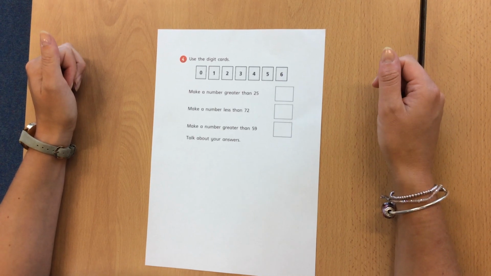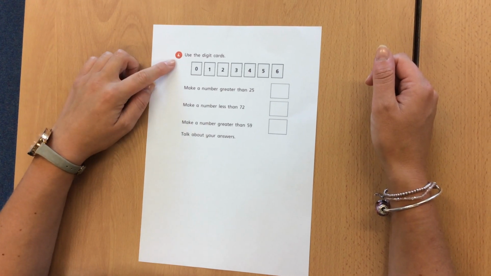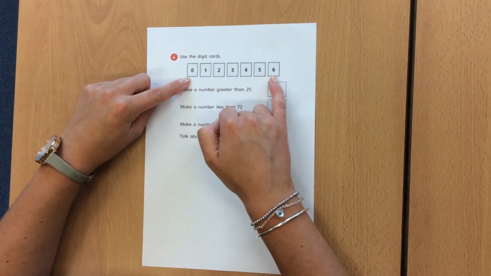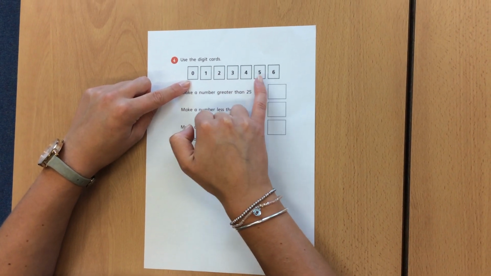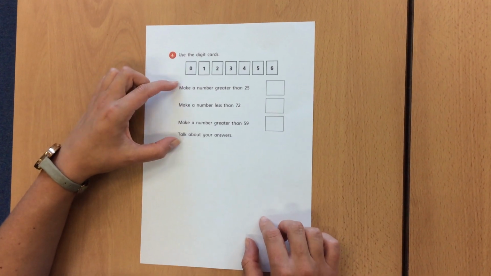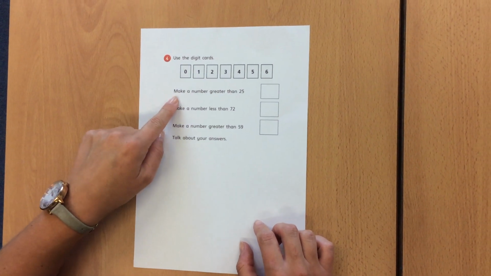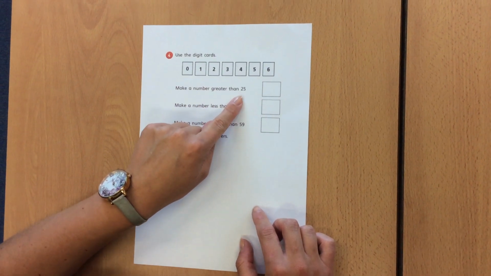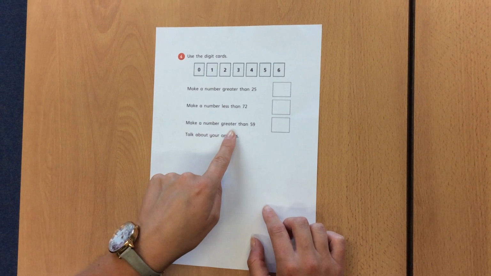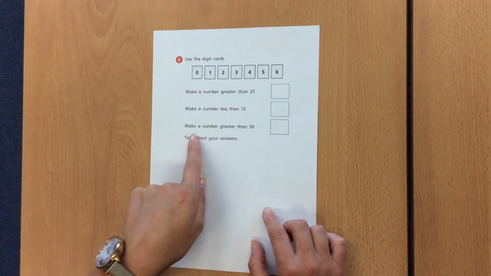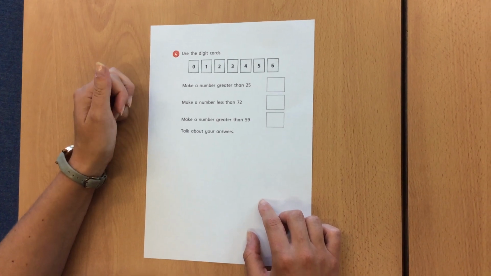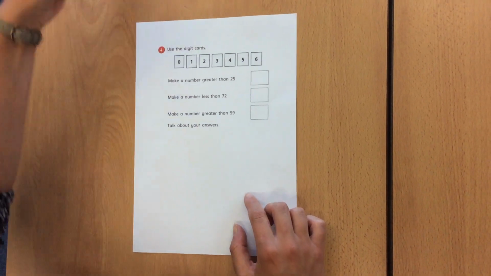So next to question 4, it says use the digit cards, and you've been given the digit cards 1 to 6. So 1, 2, 3, 4, 5, 6. And you've been given a task to make or build some numbers. It says here, make a number greater than 25, make a number less than 72, make a number greater than 59, and you need to talk about your answers with an adult or someone else in your household or at school. So I have here my digit cards.